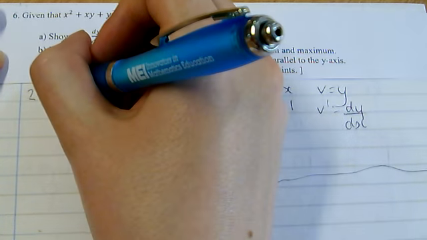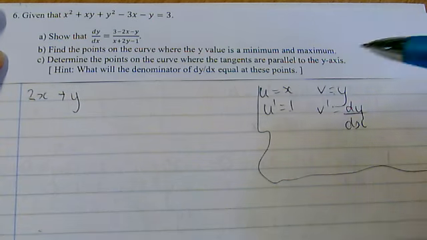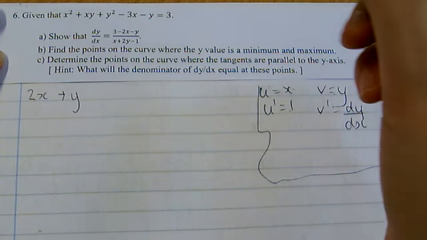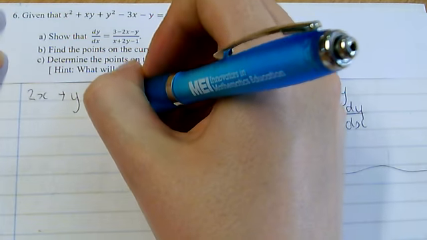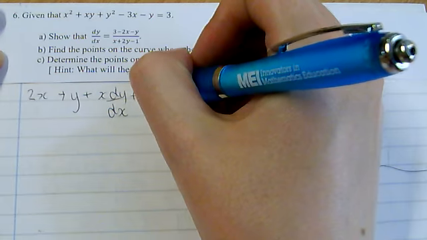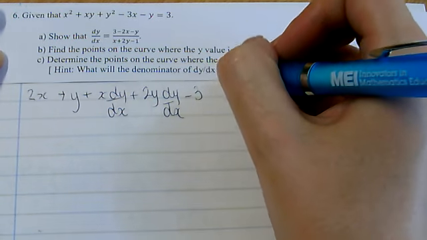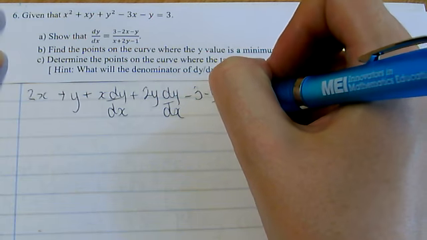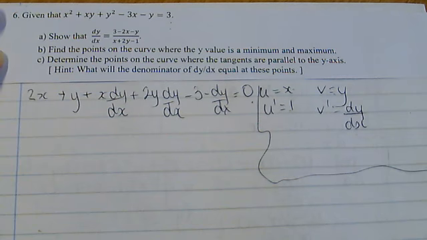So popping those in, we've got vu' would be y, plus uv' would be x dy/dx. This bit again we were in terms of y, so plus 2y dy/dx, minus 3 minus dy/dx equals 0. Don't forget to differentiate the 3.